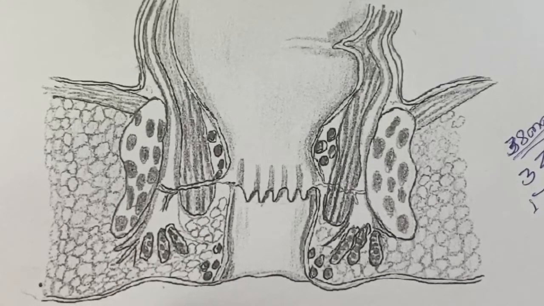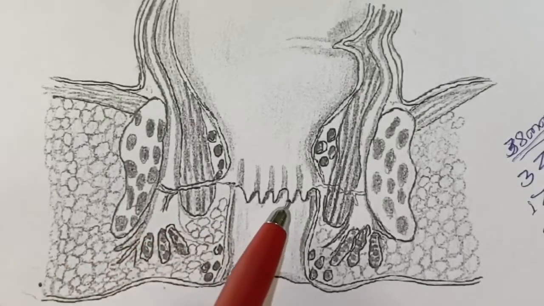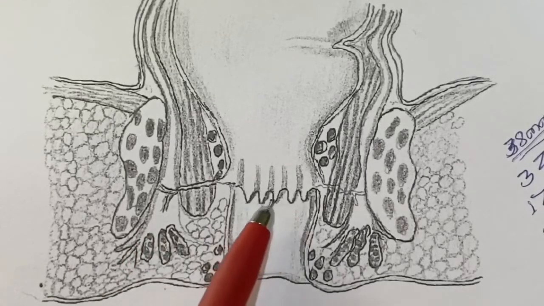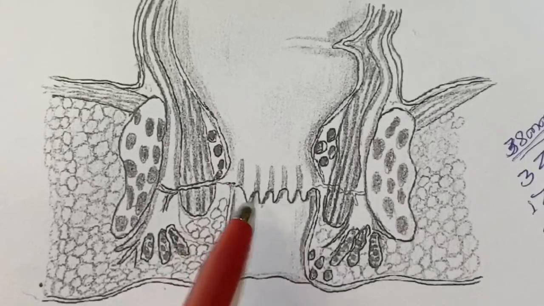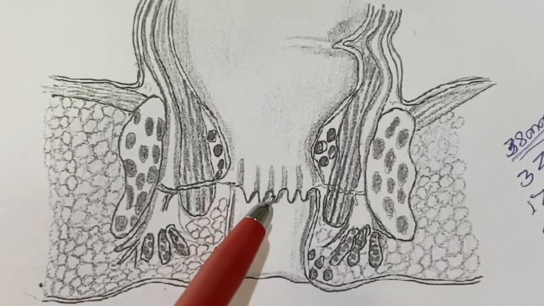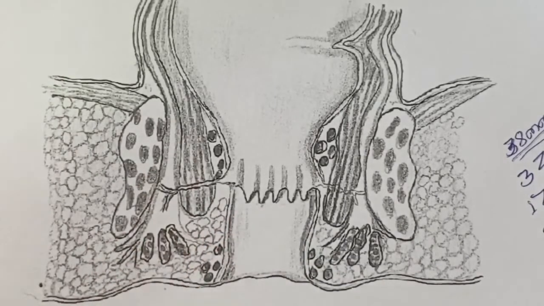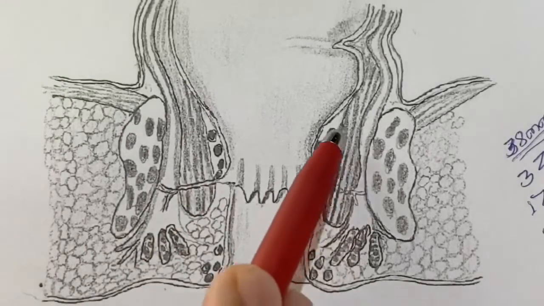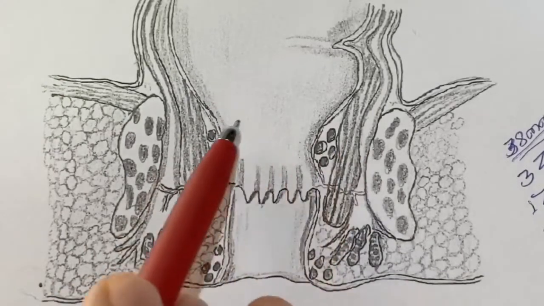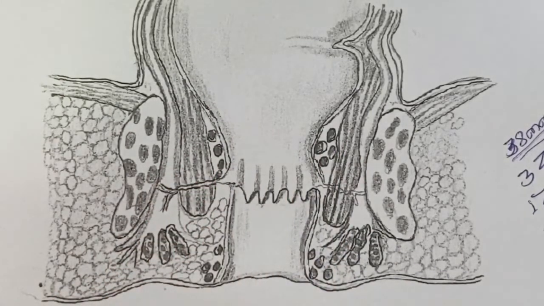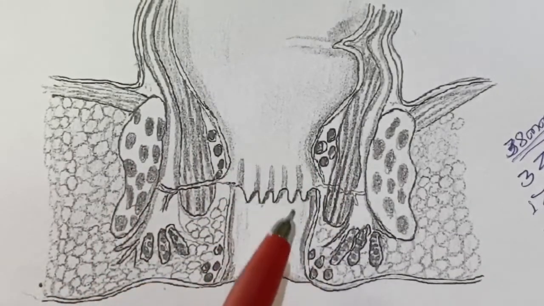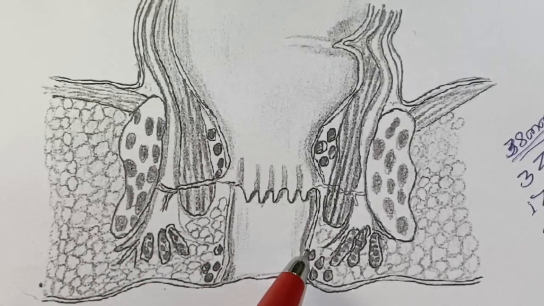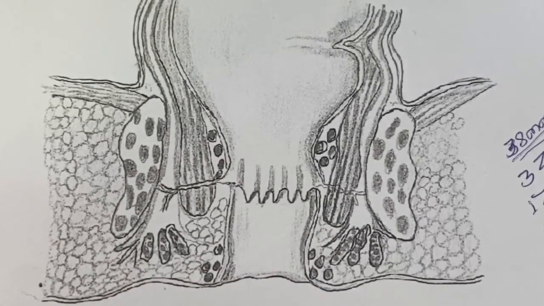Some books say that this is the landmark of fusion of the ectoderm and endoderm, and this is the watershed area. Lymphatic drainage above and below this differs. Most of this part is supplied by the superior rectal artery and drained by the superior rectal vein, and the next part is supplied and drained by the middle and inferior rectal arteries and veins.